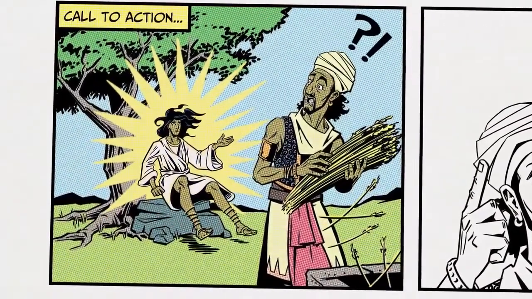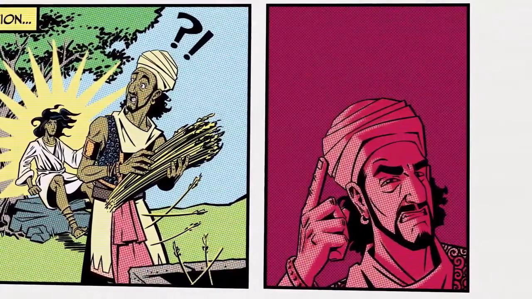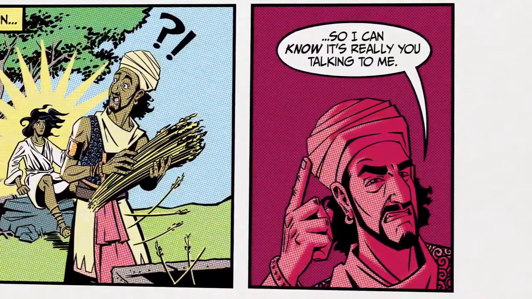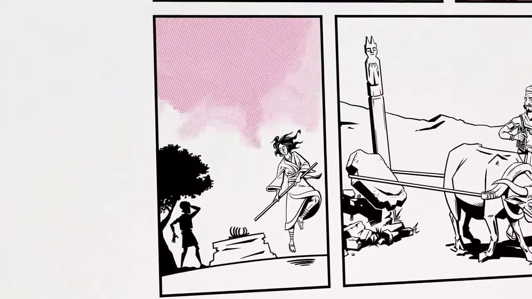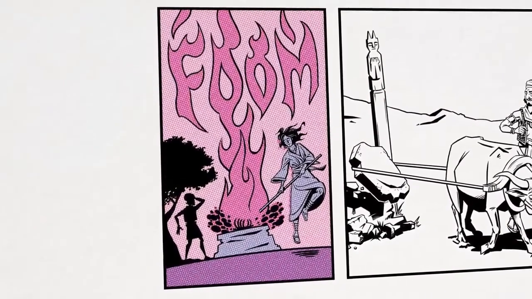Yeah, this is shaping up to be a good story. But then Gideon's super hesitant, so he asks God to do this magic trick, a sign, so I can know it's really you talking to me. And God stoops to his level. He gives him a sign by lighting this fire on an altar. So Gideon's already asked for a sign.